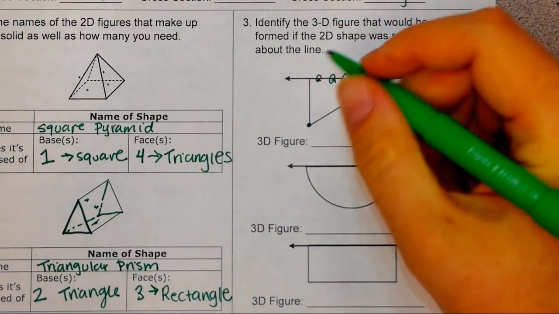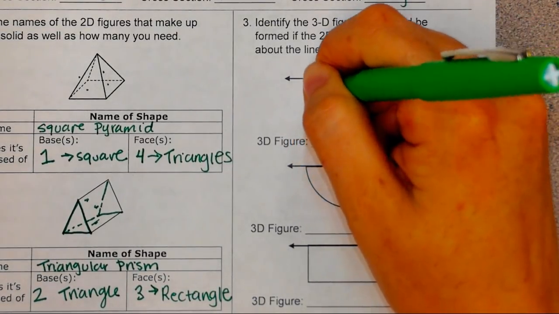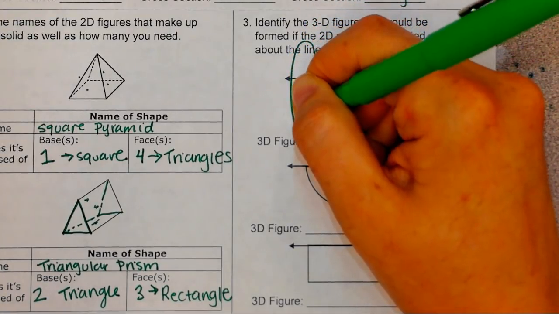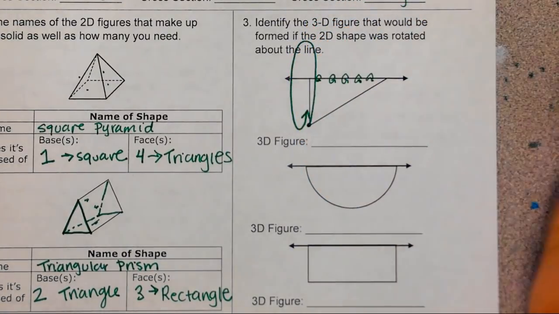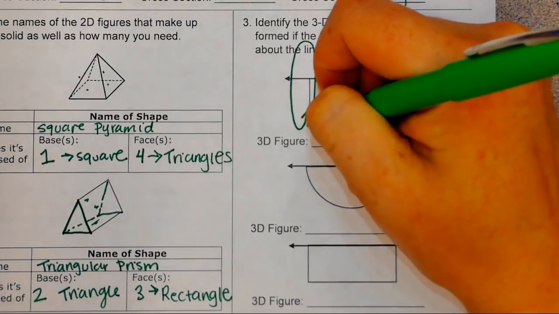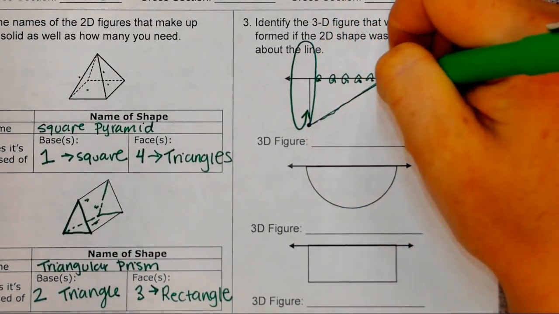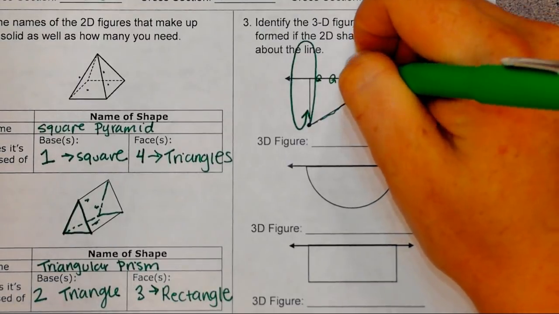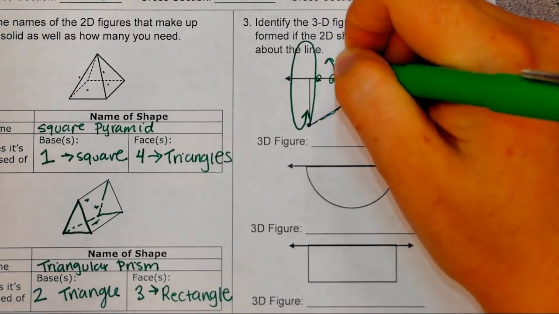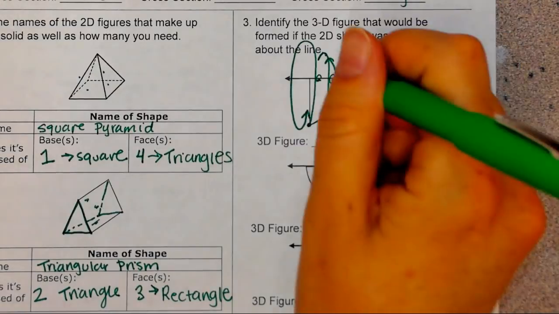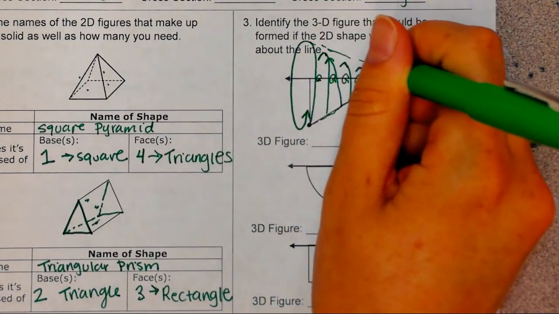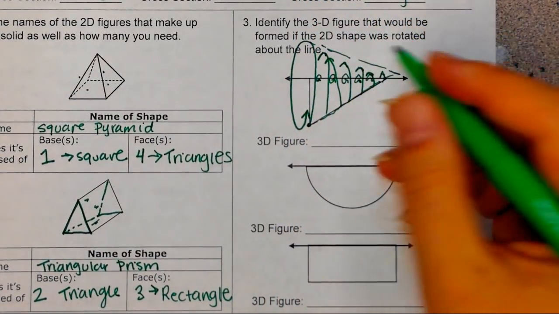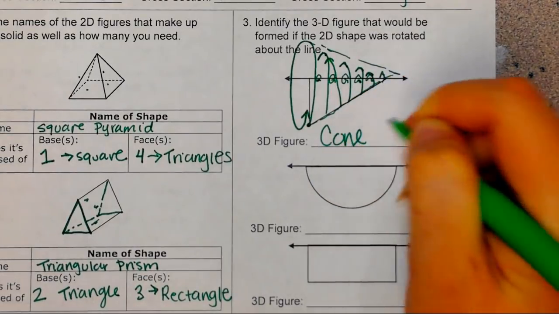So, for example, this corner would come around to this side and rotate around like that. And then each one of the points on this line would also be rotating around. Okay. So as it rotates, you see that the 3D shape that begins to form is a cone.